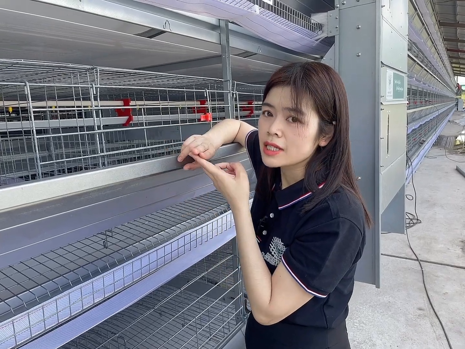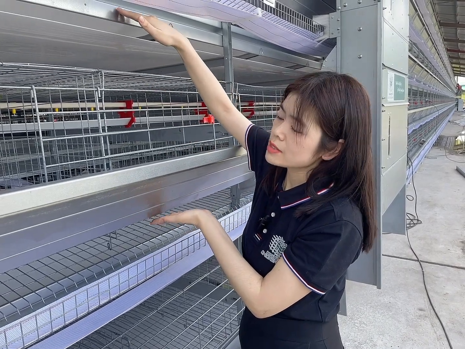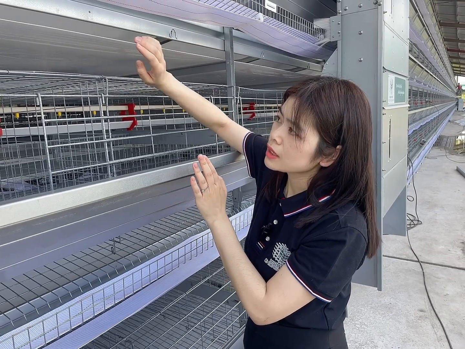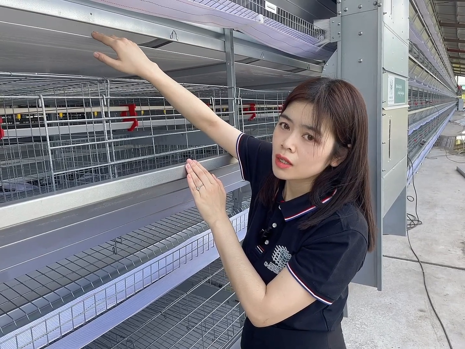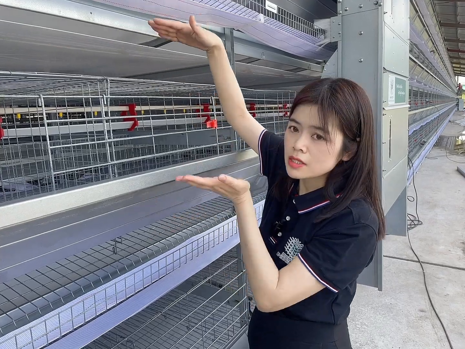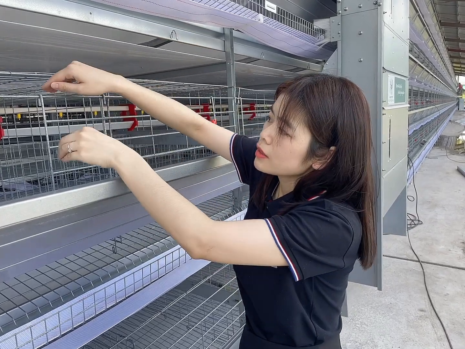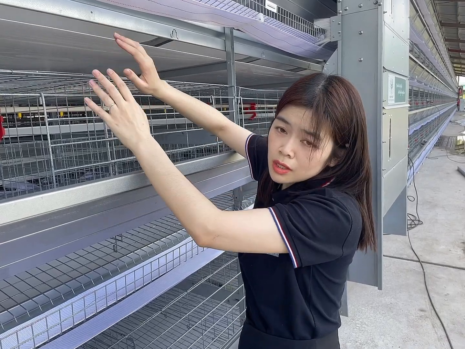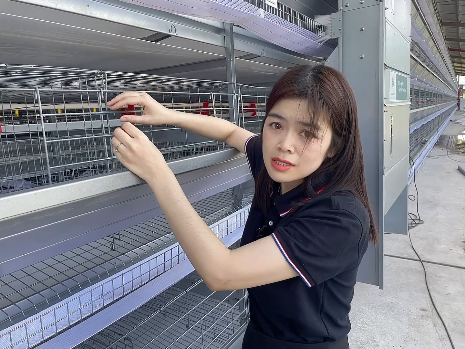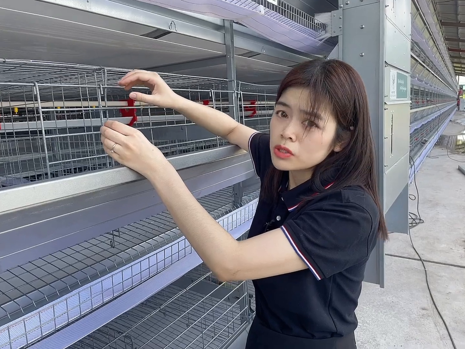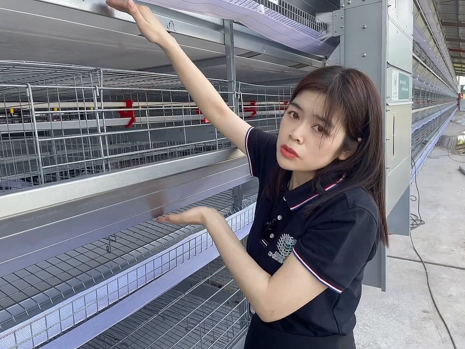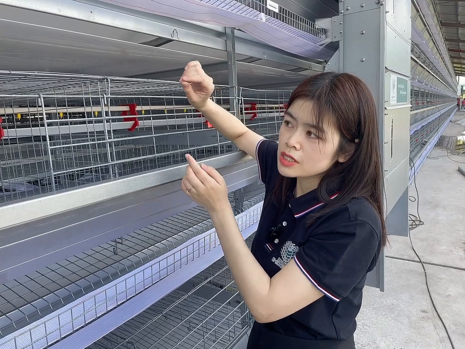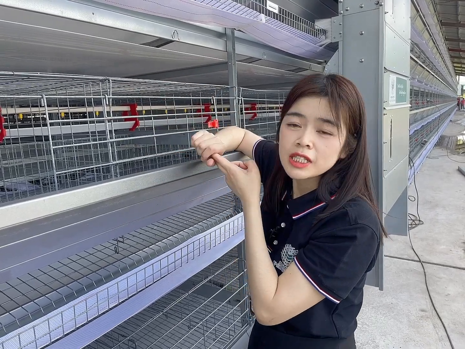And for the second reason, we design the 700 millimeter distance so that the chickens won't eat the manure from the upper side. If the distance is narrow, the chickens in the cage will eat their own manure here. If the chickens eat manure, they won't be healthy. They will get disease, so you will lose more chickens. So the 700 millimeter distance has two good points: first, for ventilation, and second, for the chickens' health.